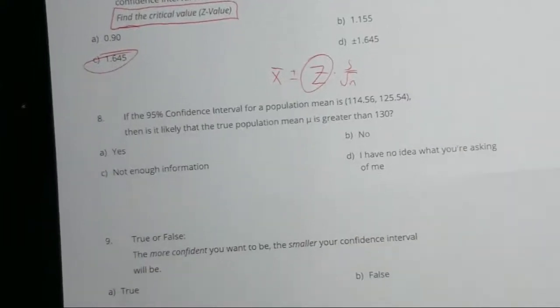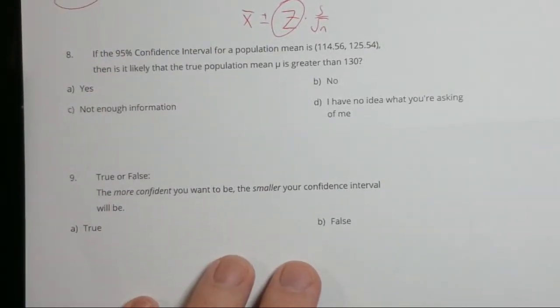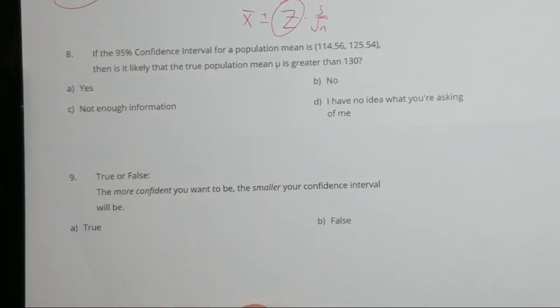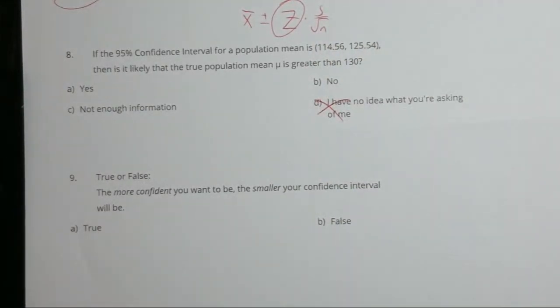Number 8. If the 95% confidence interval for a population mean is that, then it is likely that the true population mean is greater than 130. No. Now, right off the bat, clearly the answer is not D, so don't worry about that.